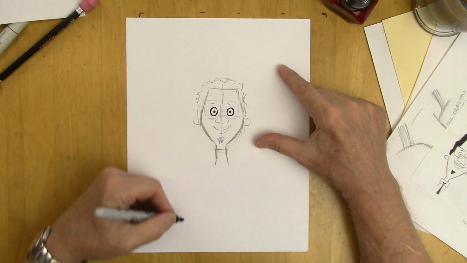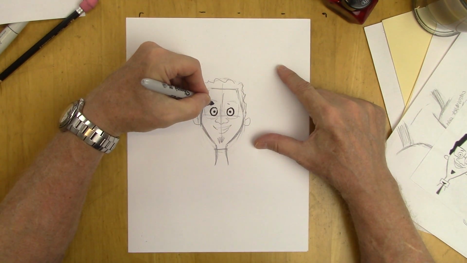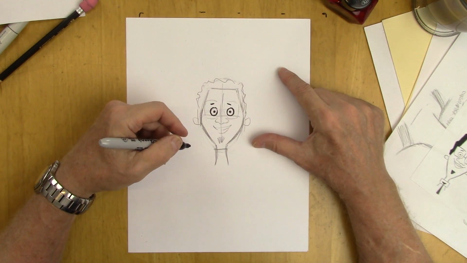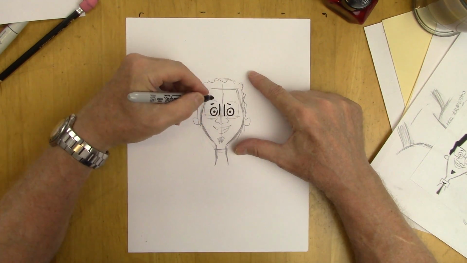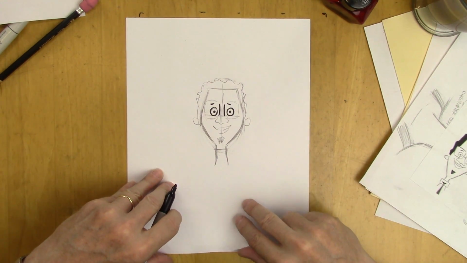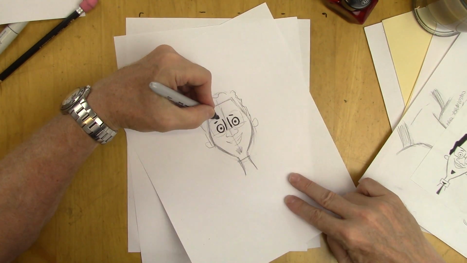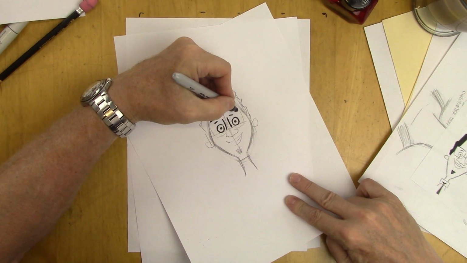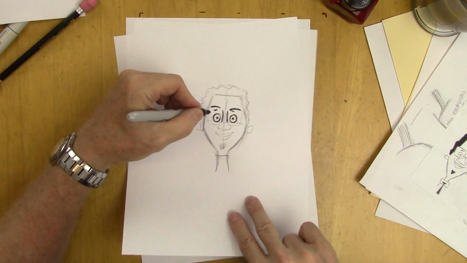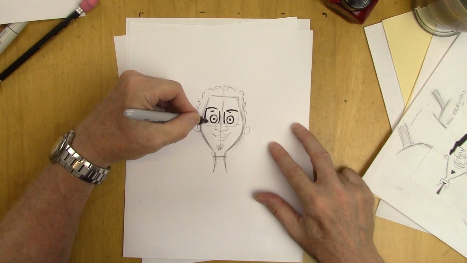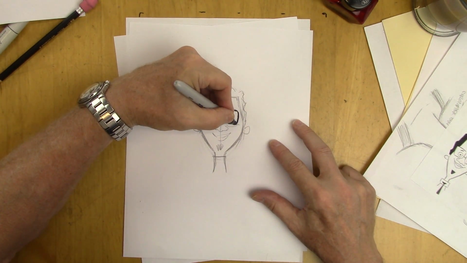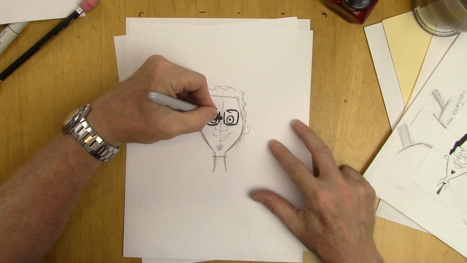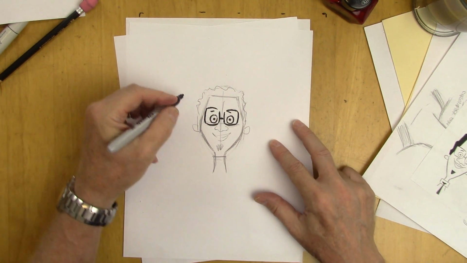Okay, get that in, and the eyebrows just inside the lenses of the glasses, which is a funny look. I'll try to keep these even. I'll have to move the paper as I go. Here we go. Nice thick glasses, a bridge in between.